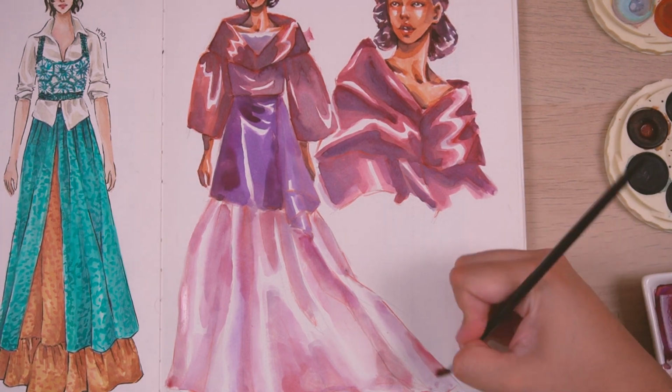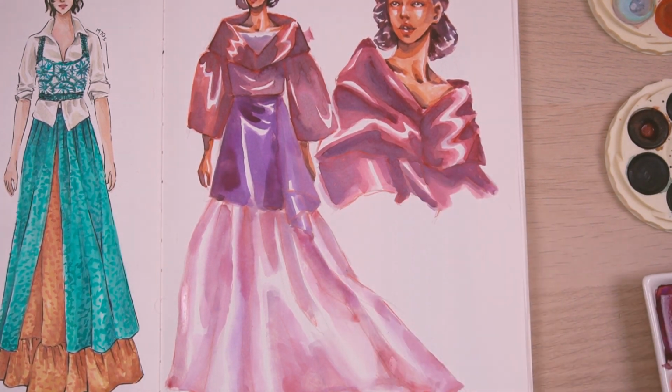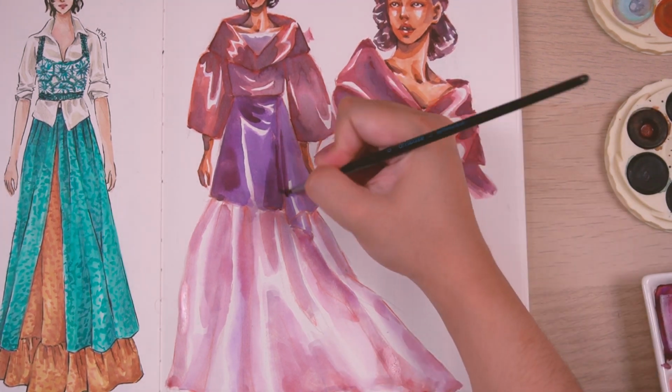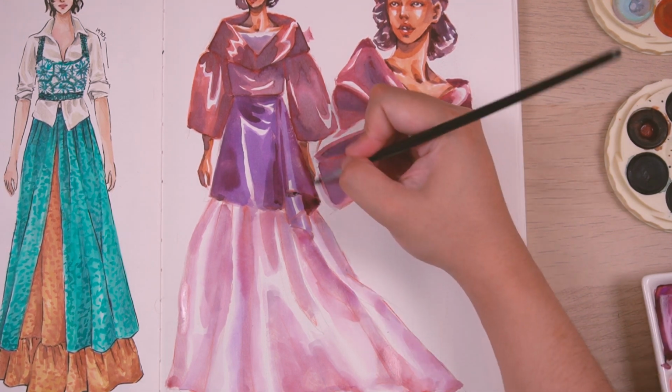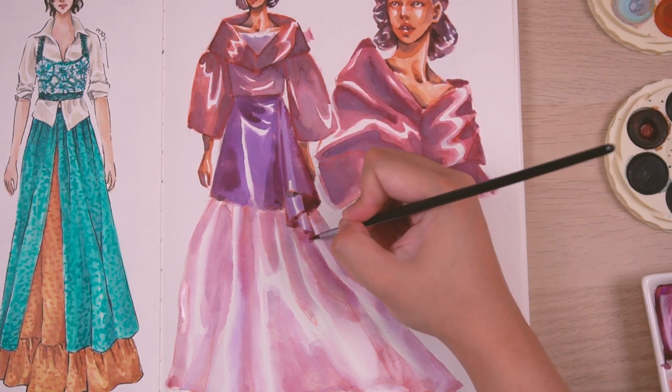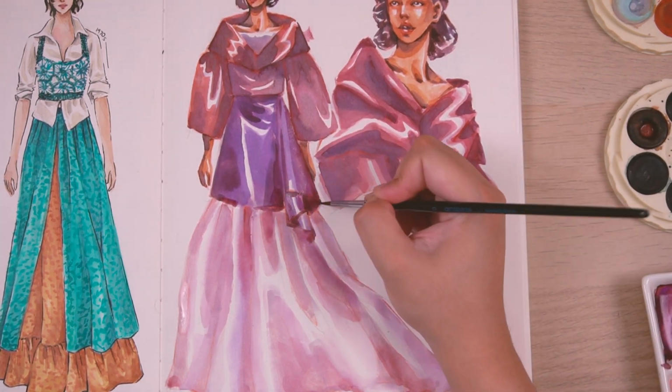So I just need to, one, get used to using miniature brushes when it comes to using watercolors. I absolutely love using small brushes for line work, but not when it comes to watercolor. So that is something that I need to be working on.